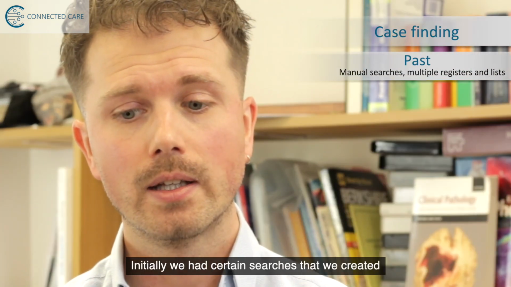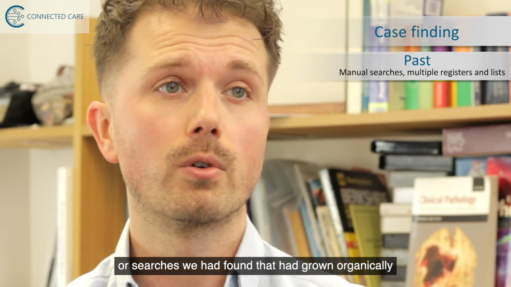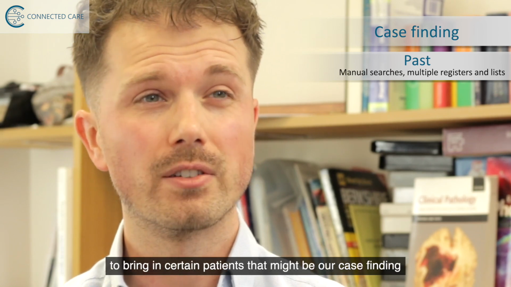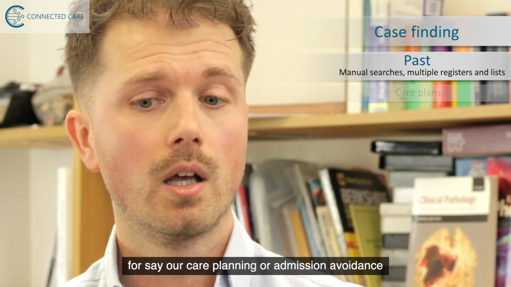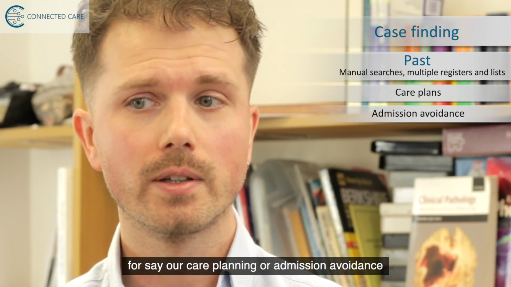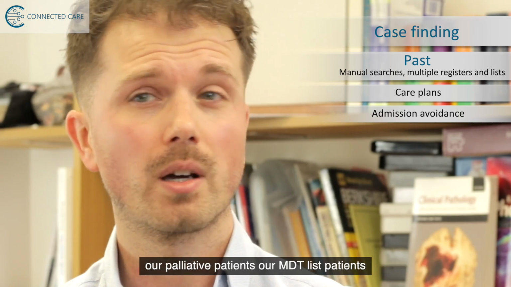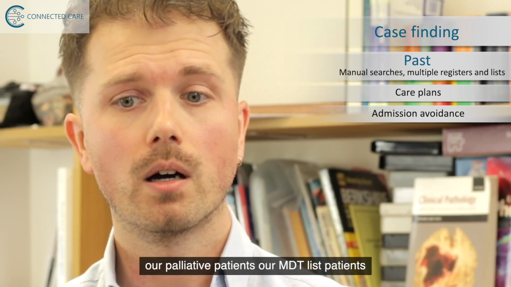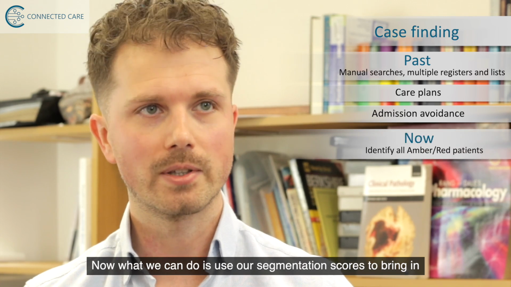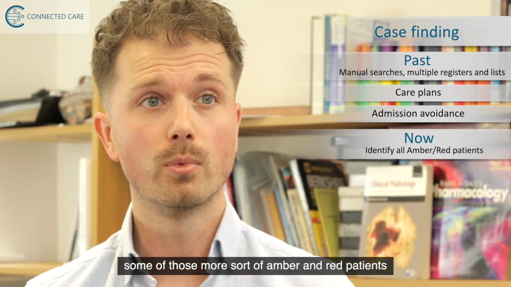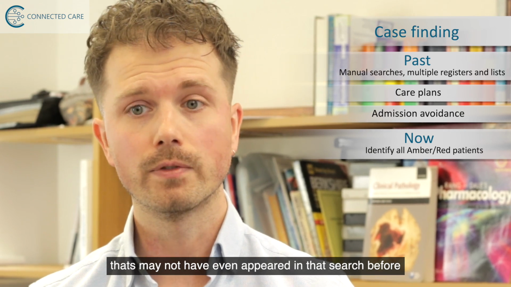Initially we had certain searches that we created, or searches we'd found that had grown organically, to bring in certain patients that might be our case finding for our care planning or our admission avoidance. And initially we had certain registers: our housebound patients, our palliative patients, our MDT list patients. Now what we can do is use our segmentation scores to bring in some of those more amber and red patients that may not have even appeared in that search before.